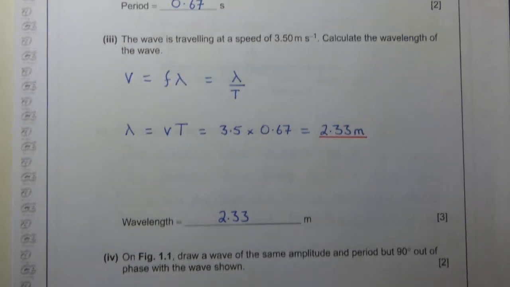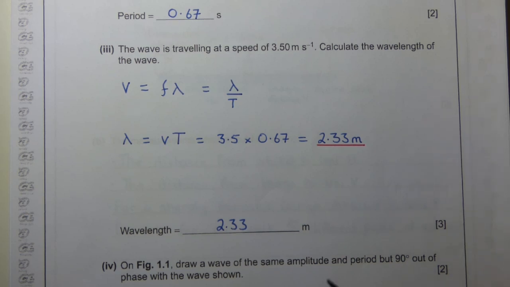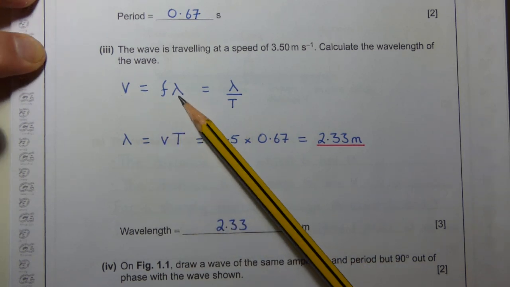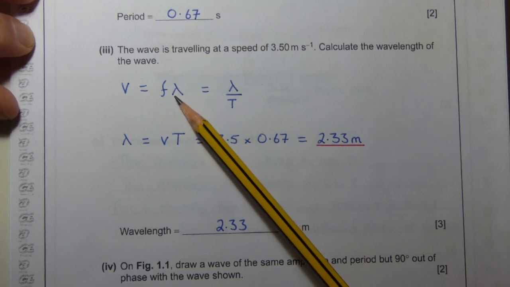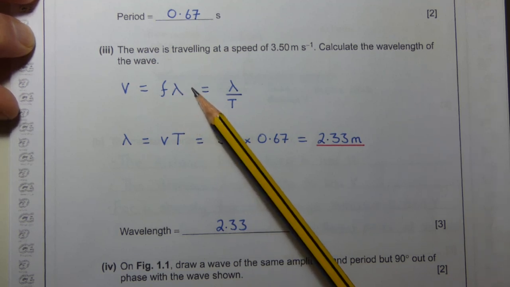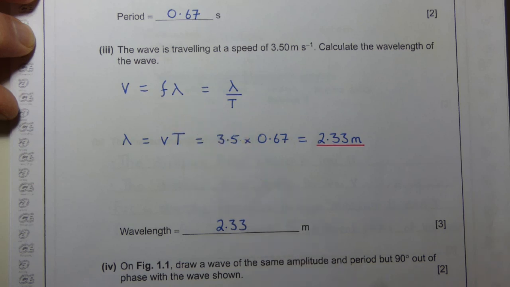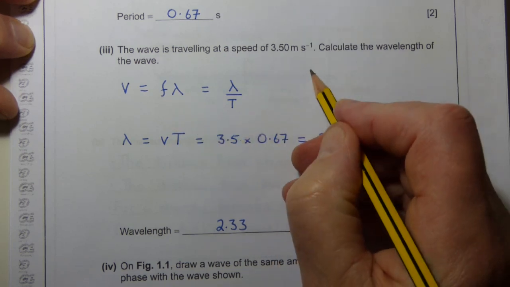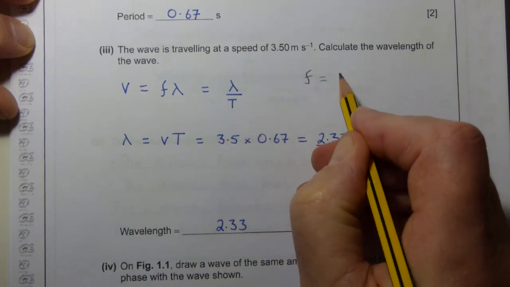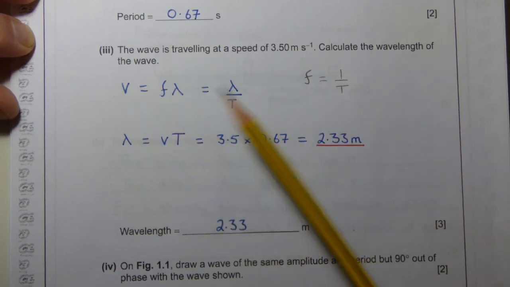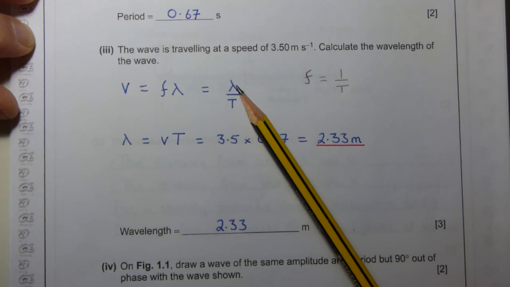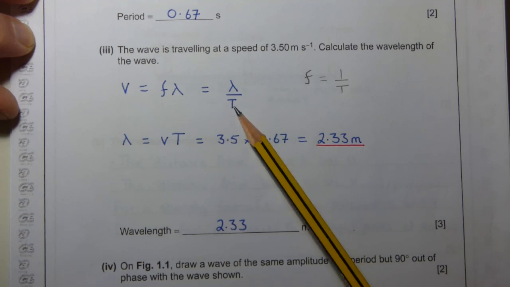It then gives you the speed of the wave, 3.5 meters per second. What's the wavelength? Well, v is equal to f lambda. Everybody knows that equation, but how do you convert it into an equation with periodic time? Well, the frequency and the periodic time, of course, are related, as f is 1 over T. So you could easily just modify that from the word go and say it's the wavelength divided by the periodic time.